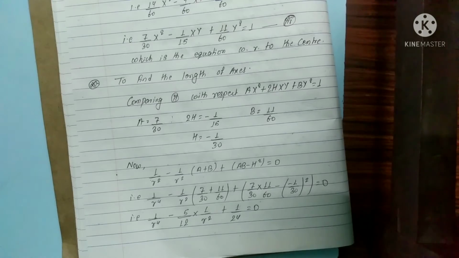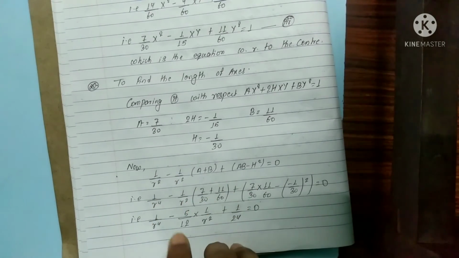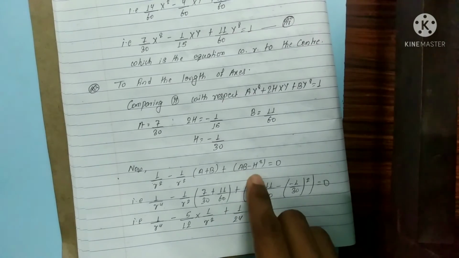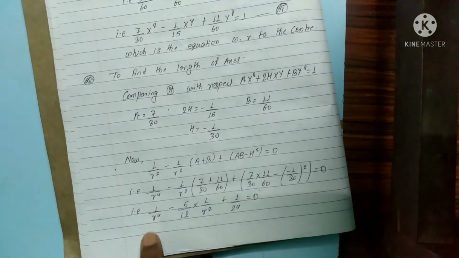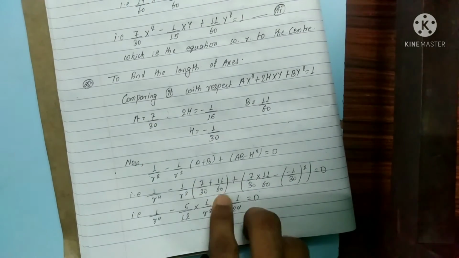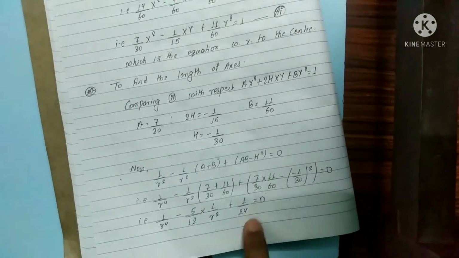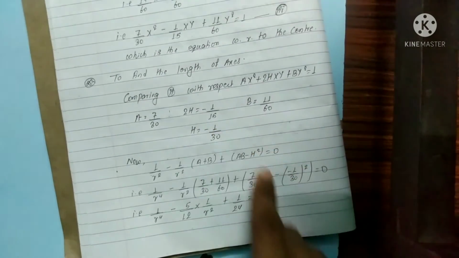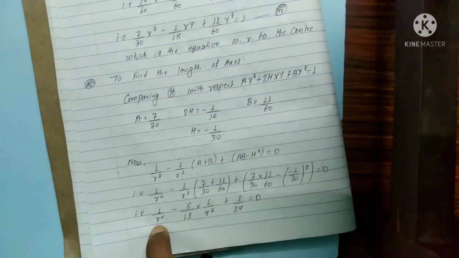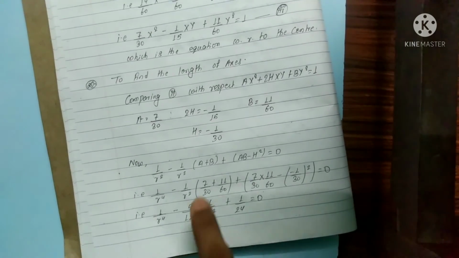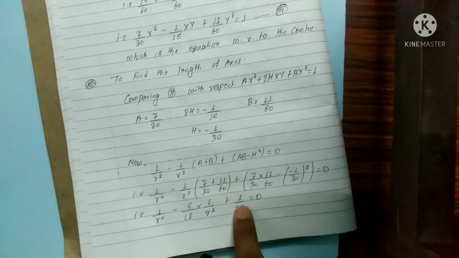We have the formula 1 by r to the power 4 minus 1 by r squared into (a plus b) plus ab minus h squared equal to 0. Put the values of a, b, ab and h squared. We found 1 by r to the power 4 minus 1 by 12 into 1 by r squared plus 1 by 24 is equal to 0.